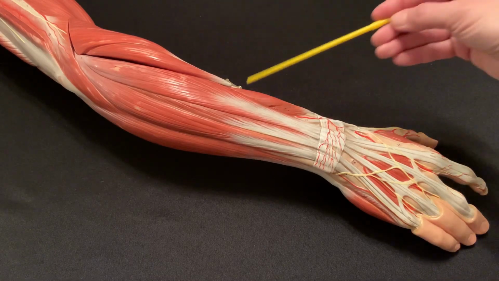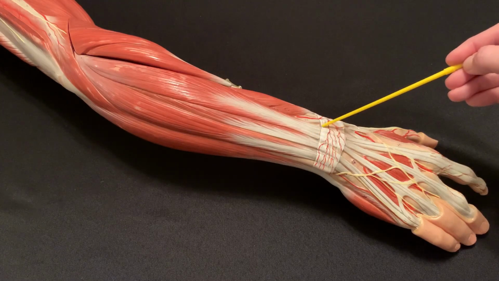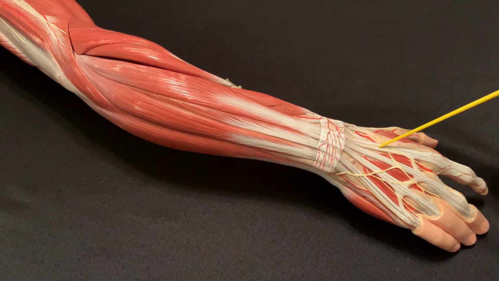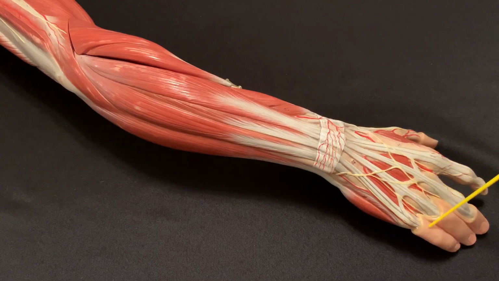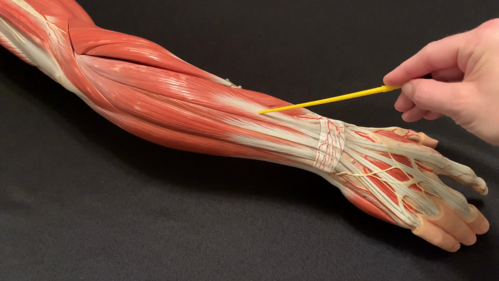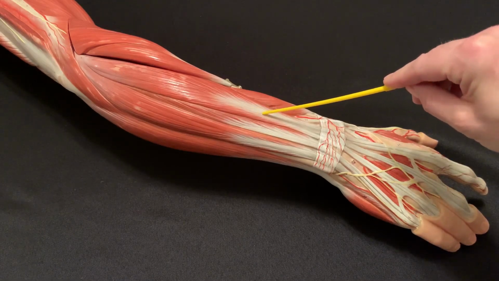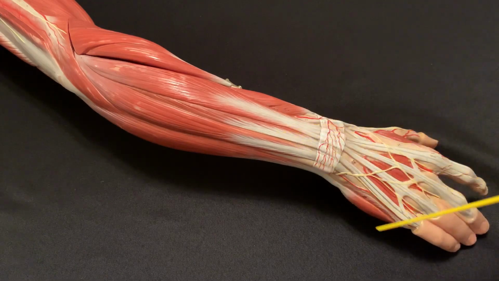When this other one comes down underneath the retinaculum, you can already see it starting to divide here, and then it splits. It goes out to digit 2, it goes to 3, it goes to 4, and some of it splits and goes to 5 as well. So this muscle is going to extend all of the digits except for the thumb. This is the extensor digitorum. This muscle is only going to be responsible for extending the little finger. As a way to help you remember that one, this is the extensor digiti minimi.